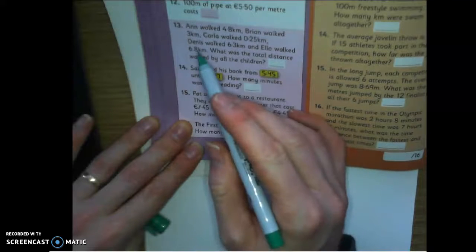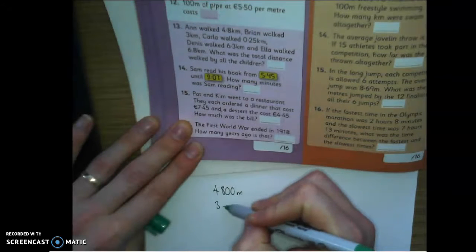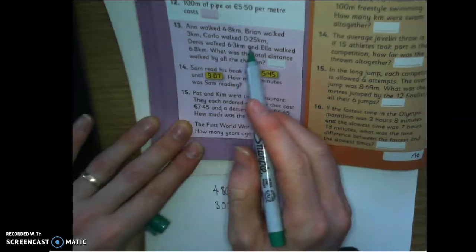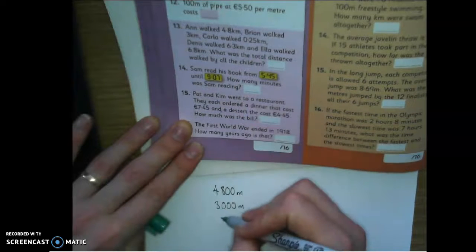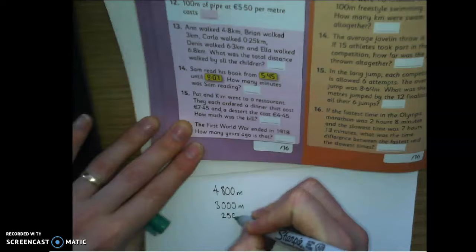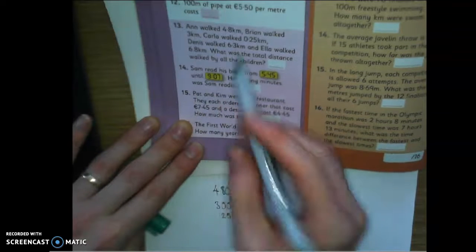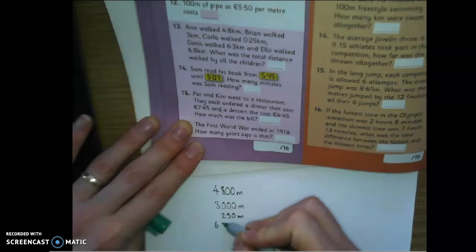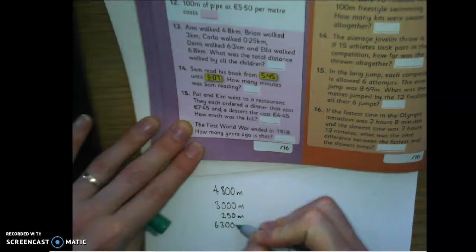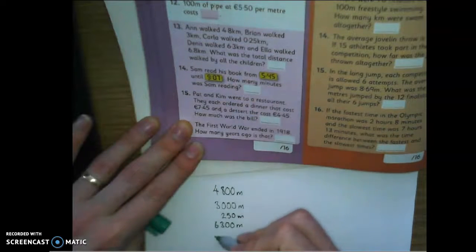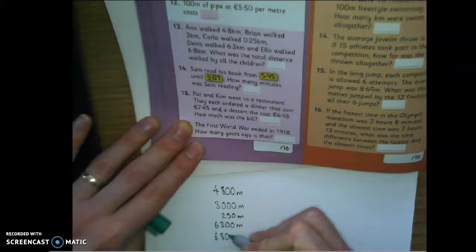Brian walked 3 kilometers, which is 3,000 meters. Carla walked 0.25 kilometers, which is 250 meters. Dennis walked 6.3 kilometers, which is 6,300 meters. And Ella walked 6.8 kilometers, which is 6,800 meters.